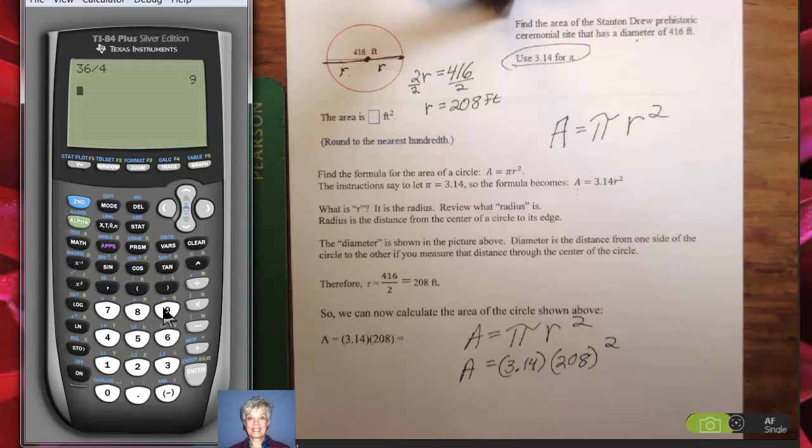So I'm going to click clear, I'm going to say 3.14 times 208, and here's your squared button. If you push squared, you'll get 208 squared. Now hit enter.